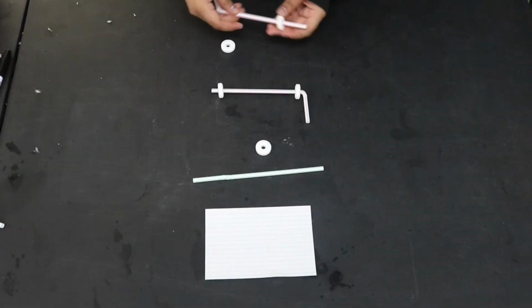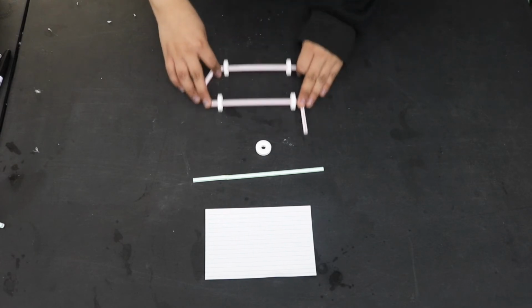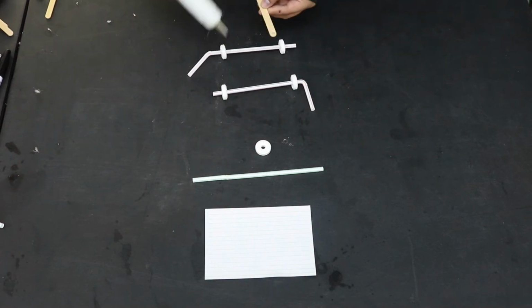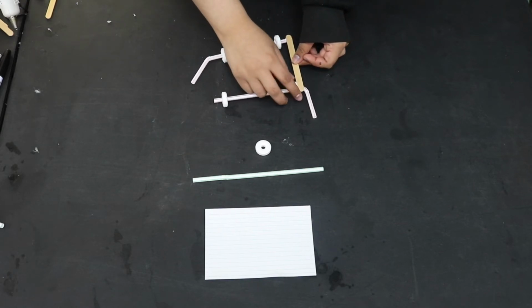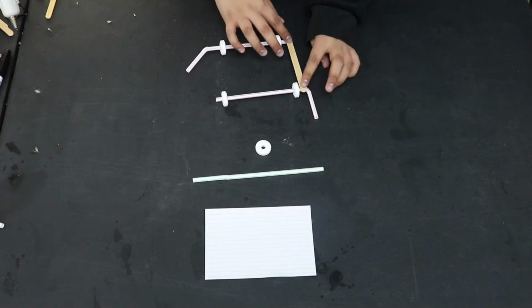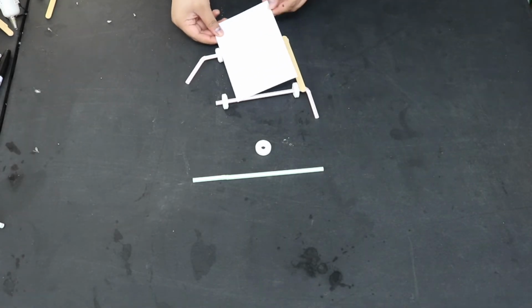I start with my wheels and my axle. I start by putting 2 mints in each straw. These will be my wheels. To make sure my wheels will move, I'm going to put a popsicle stick on the outside part. I use a hot glue gun, but you may also use regular glue or even tape.